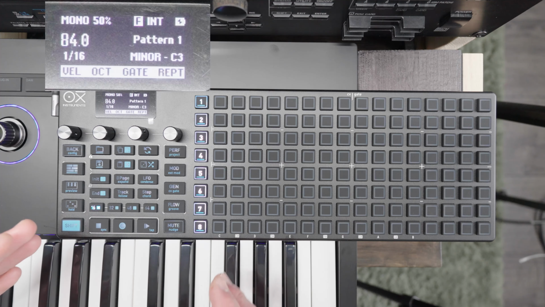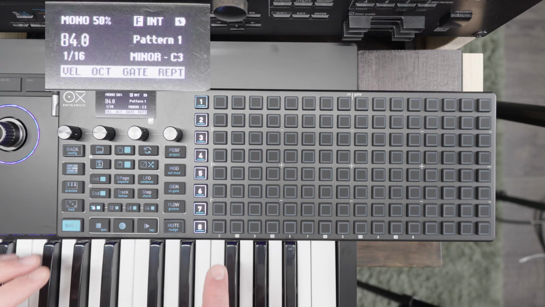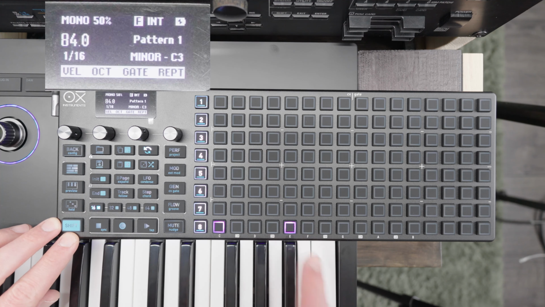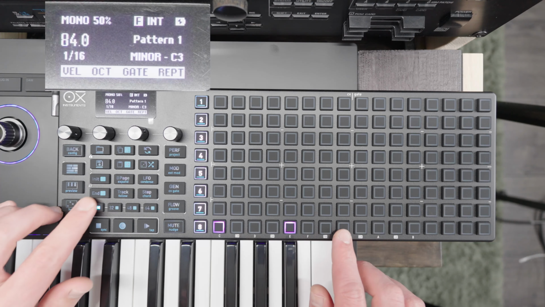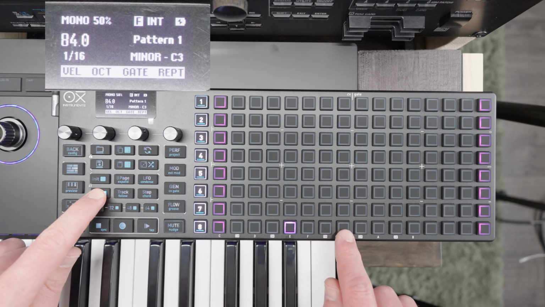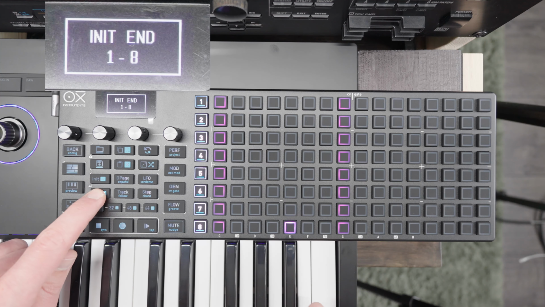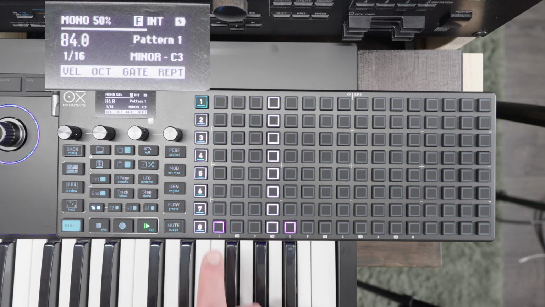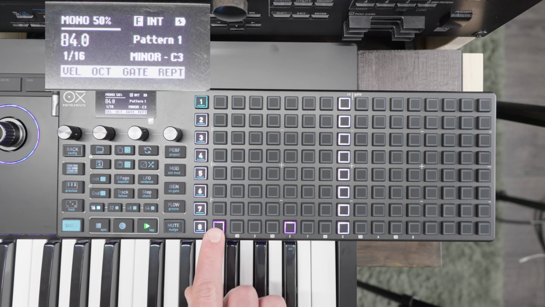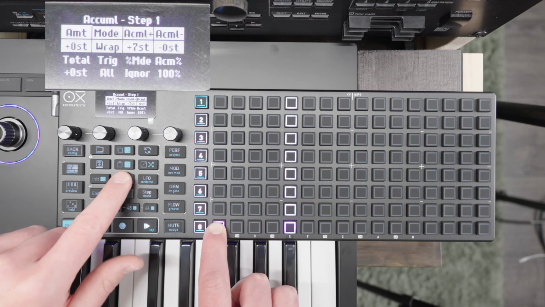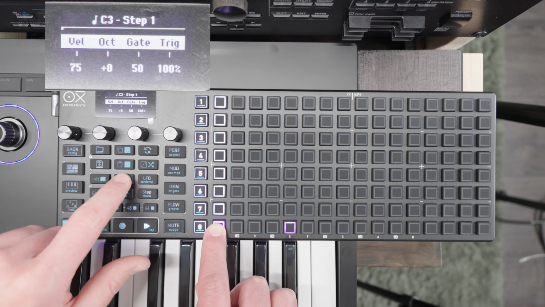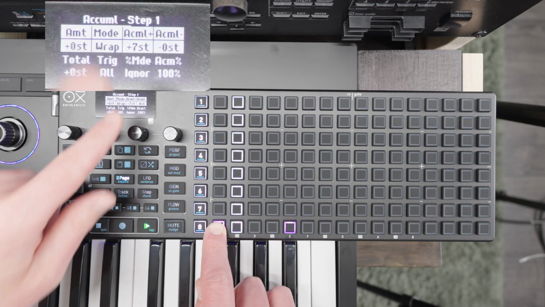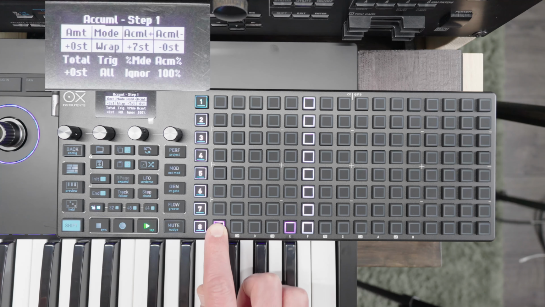Okay, let's move on to the accumulator. Now I think the best way to demonstrate the accumulator is to set 2 steps here, and we'll set the pattern to be 8 steps, and we'll start the playhead. Now to get to the accumulator settings, you hold your step and you press the page button until you get to the accumulator menu here.